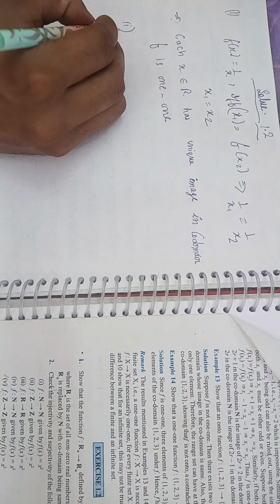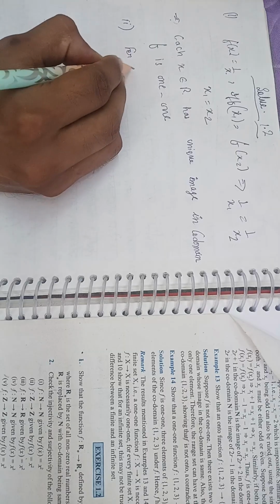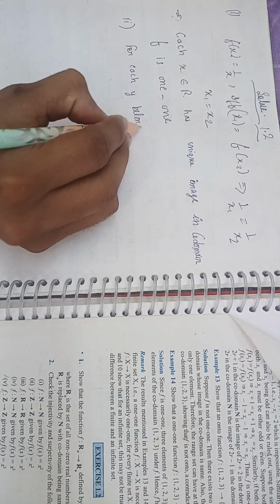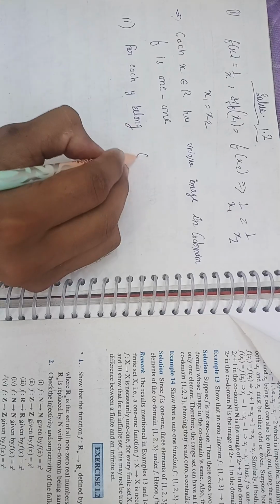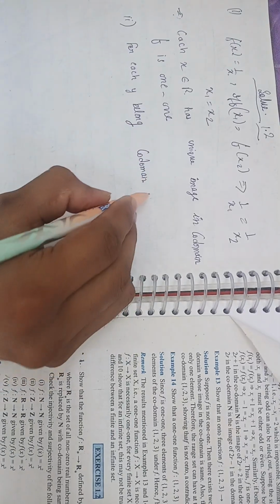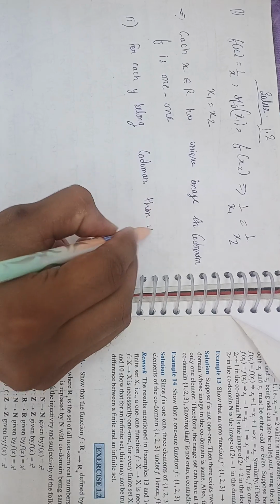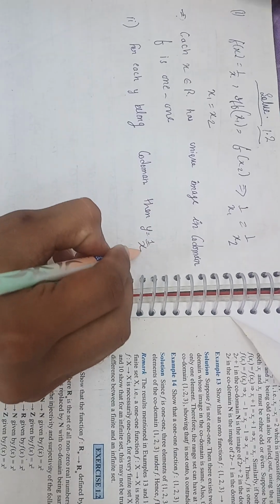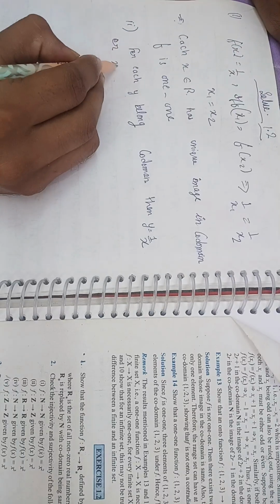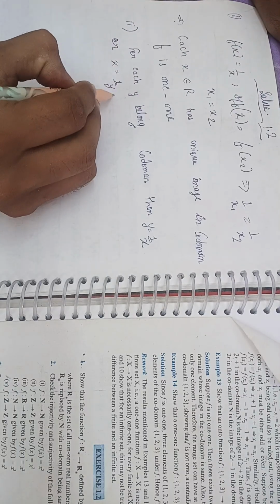The second one is to check onto. For each y belonging to the codomain, y = 1/x, or x = 1/y.